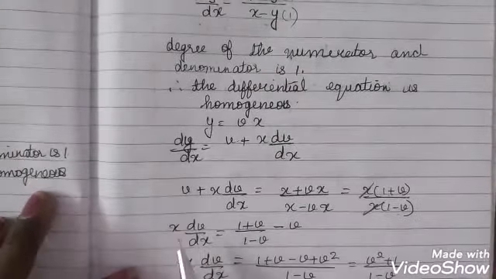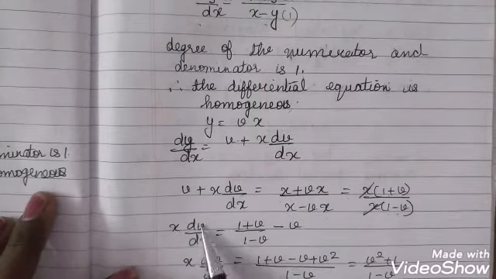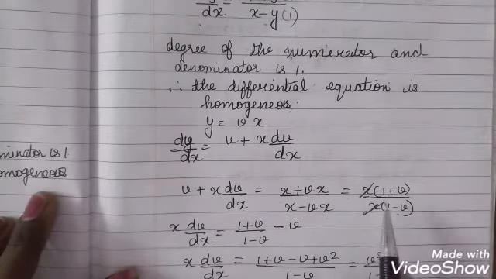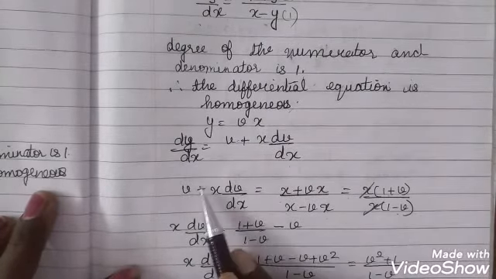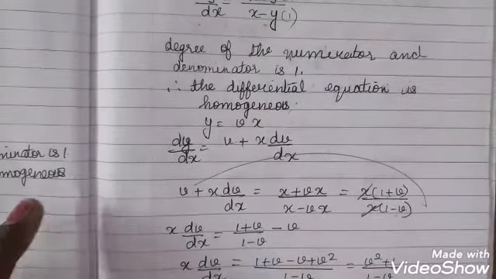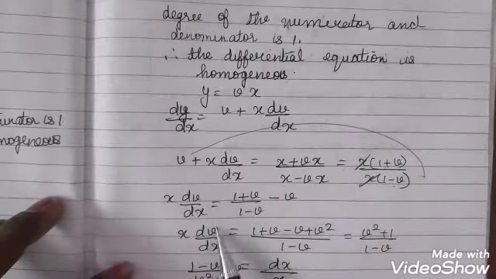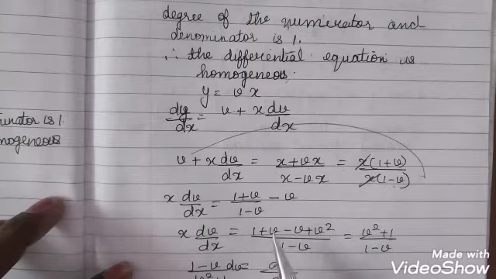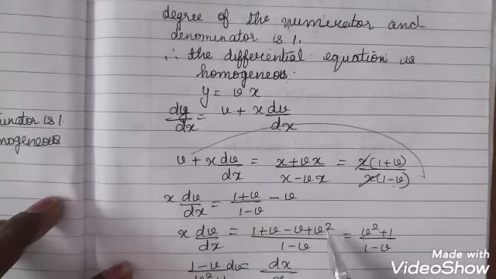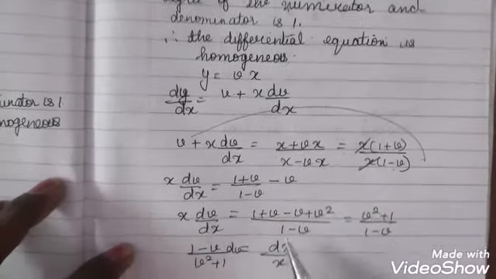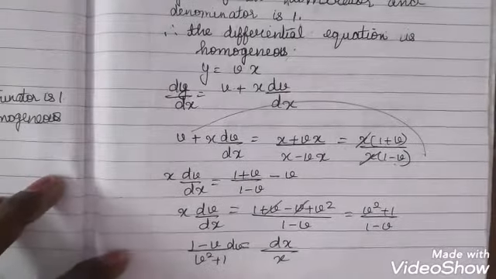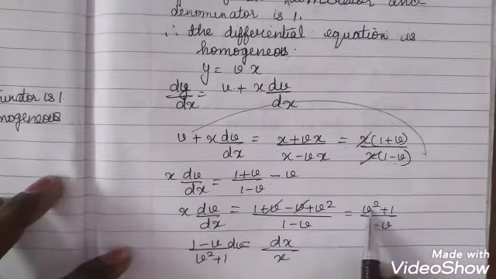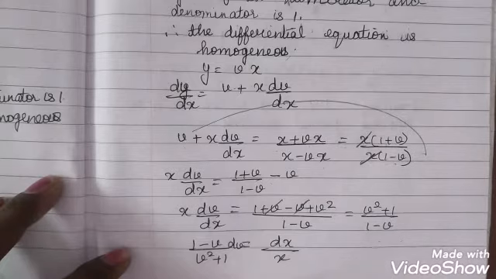Now here we need to separate the variables. So we write it as x into dv by dx is equal to 1 plus v by 1 minus v. Taking it to the other side, you have minus v. Got it? So x into dv by dx is equal to 1 plus v minus, when I multiply it, you will have minus v. Minus into minus is plus v square, divided by 1 minus v. So here it gets cancelled, and you're left with v squared plus 1 divided by 1 minus v. Got it? So this is what you have here.